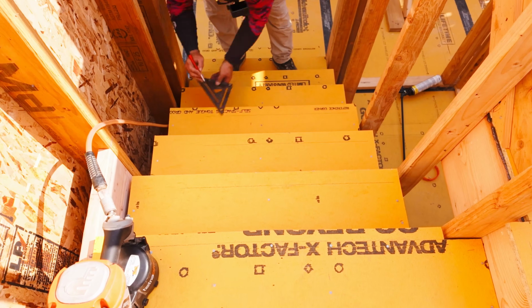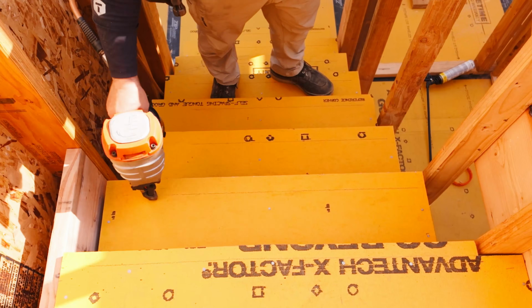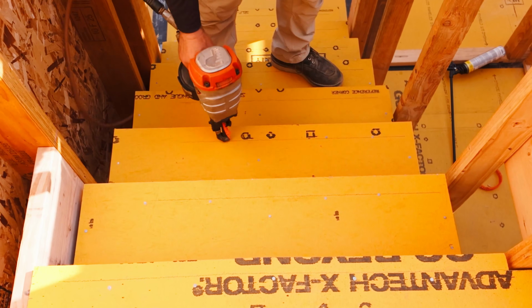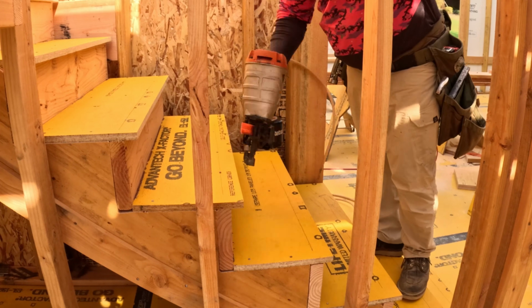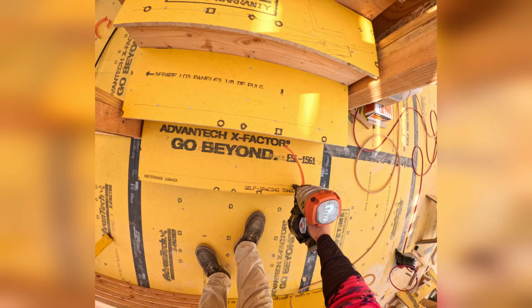To make sure that I nail that tread right into the center of the riser, I'm just going to go ahead and scribe a line. And then for the coup de grace, nail that tread right to the riser between the stringers, because this is right where people are going to walk up and down. This is a bomber way to build stairs.